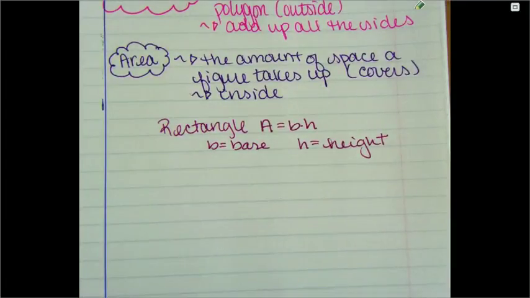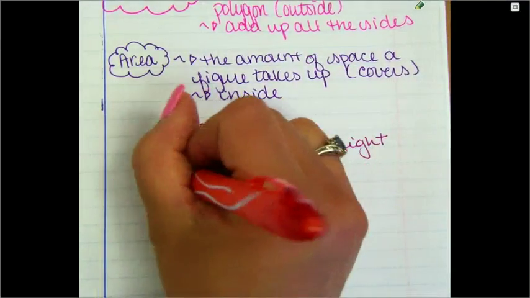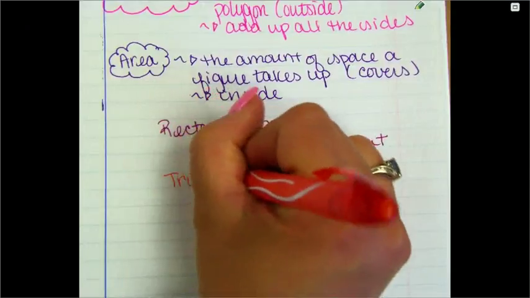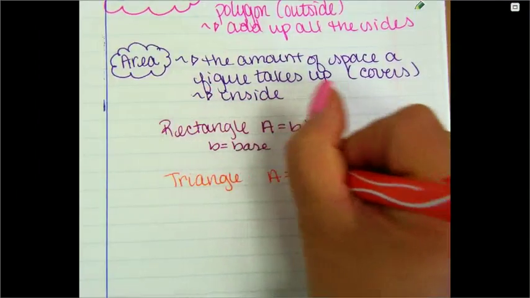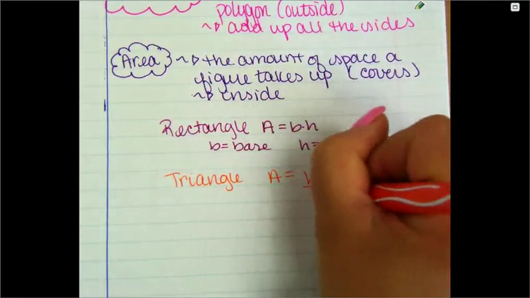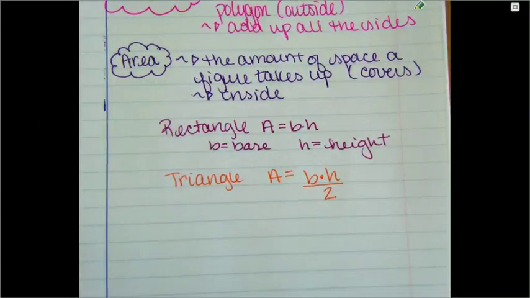For a triangle. Very good. A equals base times height divided by 2. And I like how you did divide by 2 instead of 1/2. Most of you may have seen it as 1/2 base times height. I do not like it that way. I like it base times height divided by 2. Why?